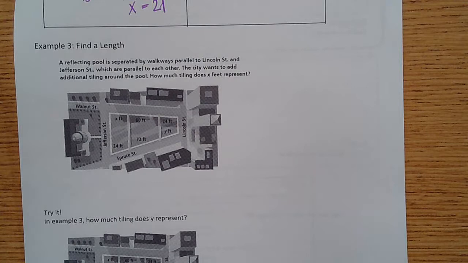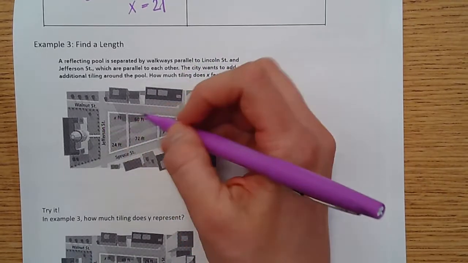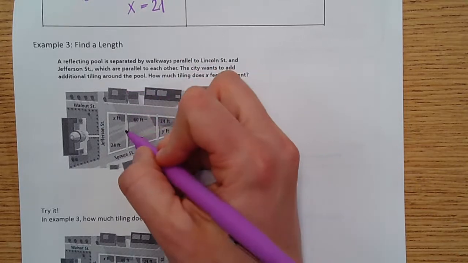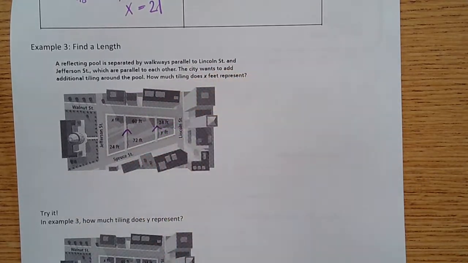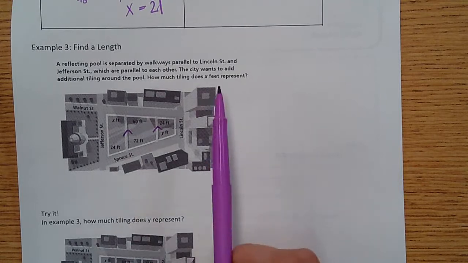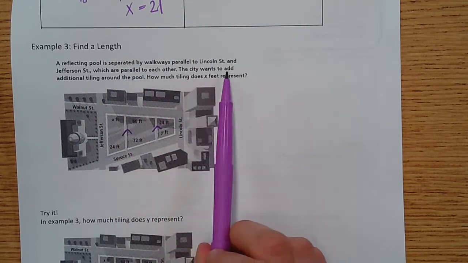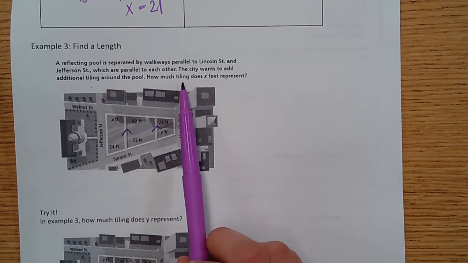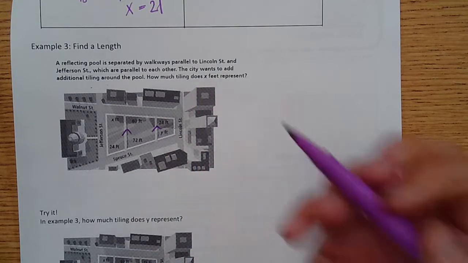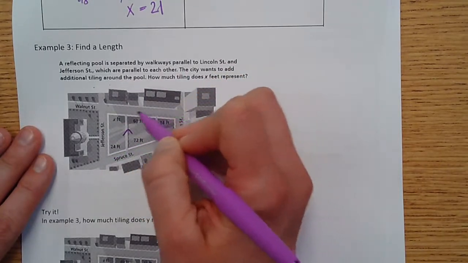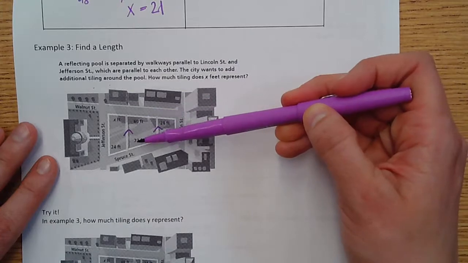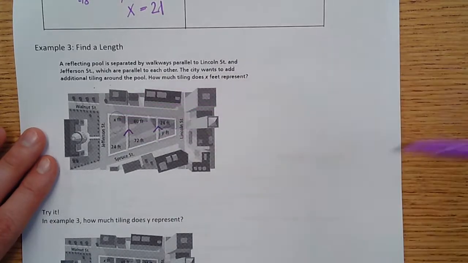A reflecting pool is separated by walkways parallel to Lincoln Street and Jefferson Street, which are each parallel to each other. So we have Lincoln Street, Jefferson Street, and then there's walkways here, and they're telling us that these are parallel to each other. The city wants to add additional tiling around the pool. How much does X feet represent? So they're going to end up putting tiling all around here. We have to figure out what X is.